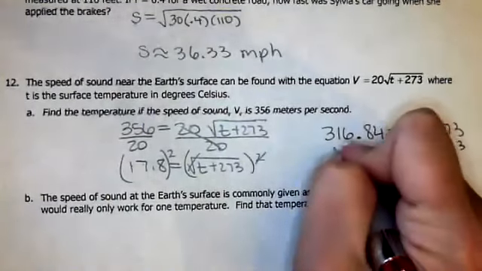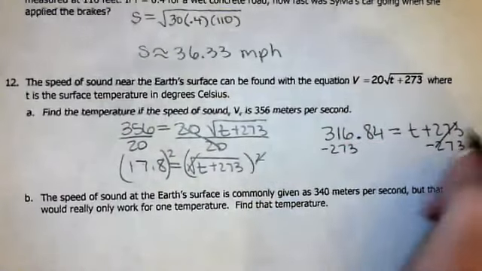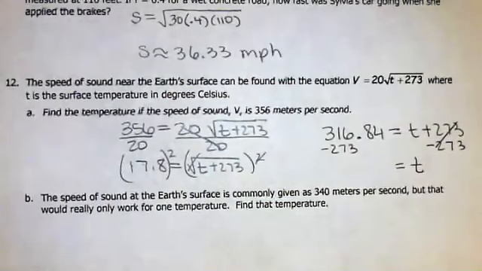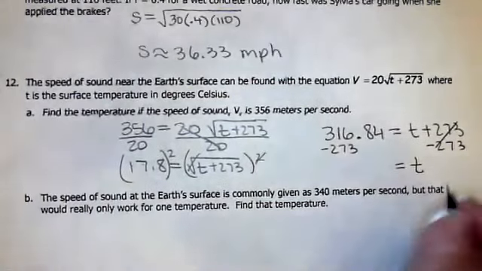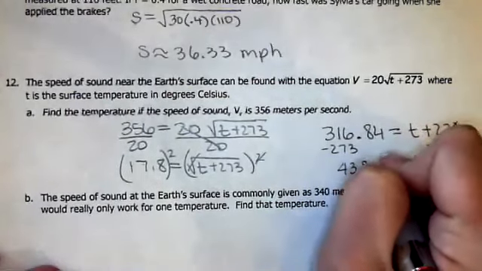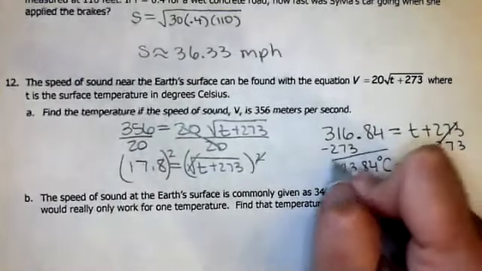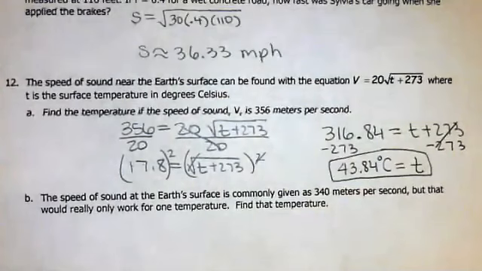We subtract the 273, and we get T is equal to 43.84. So that is the degrees Celsius for what they describe as the speed of sound.